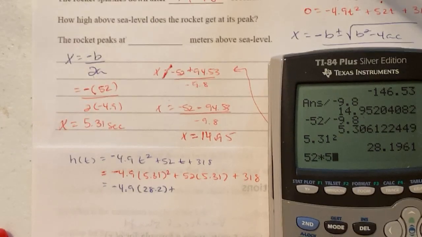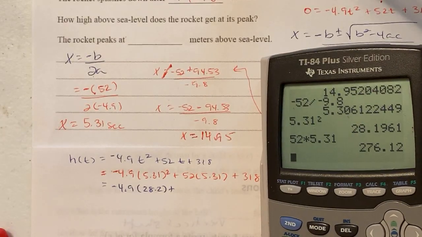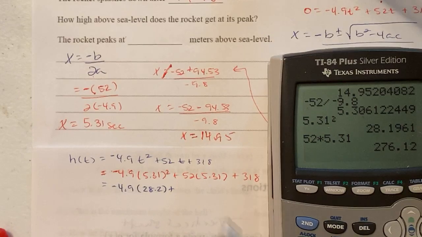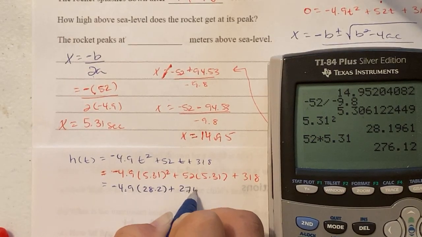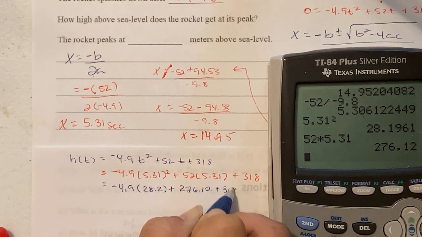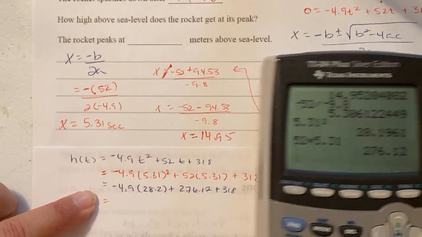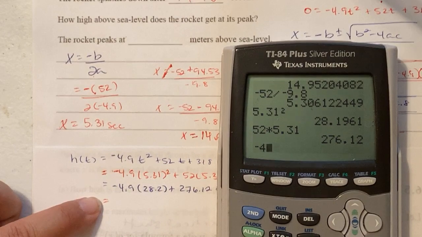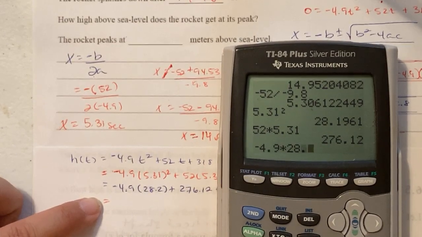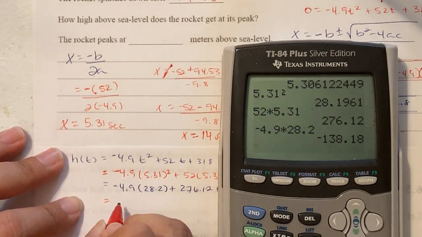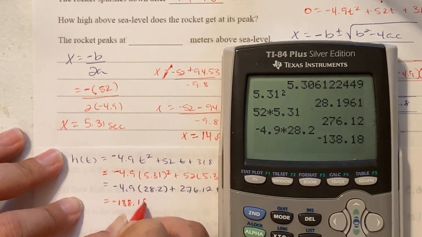52 times the 5.31 is 276.12, plus 318. We're going to do our multiplication here. So negative 4.9 times 28.2 is negative 138.18.